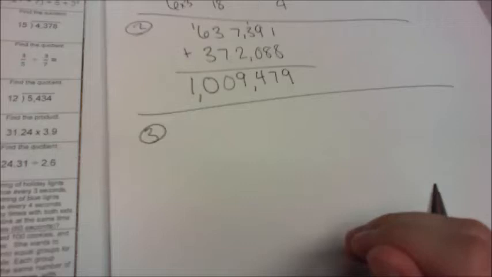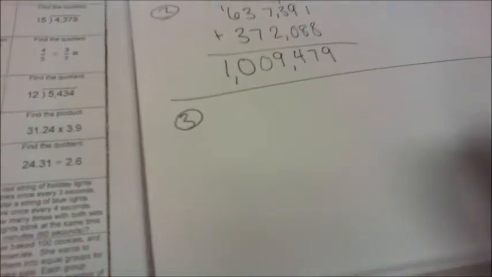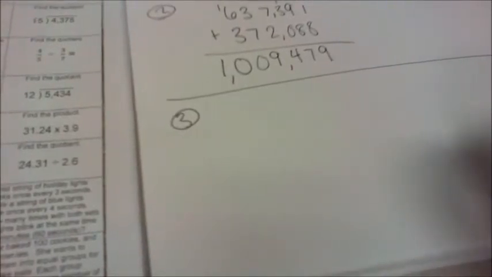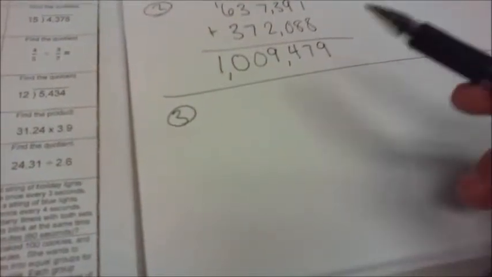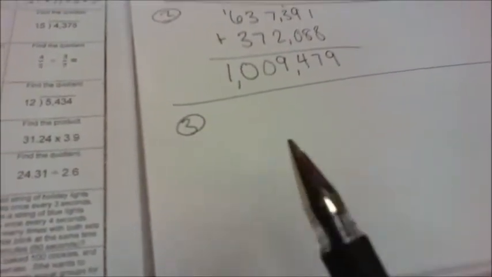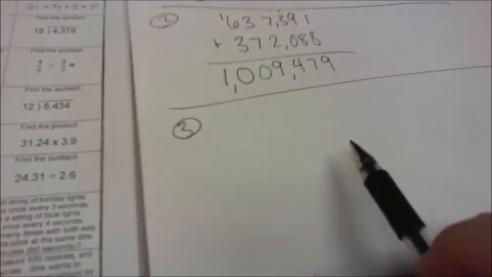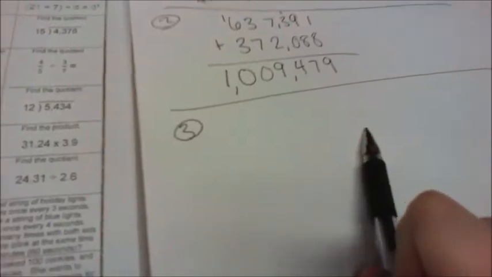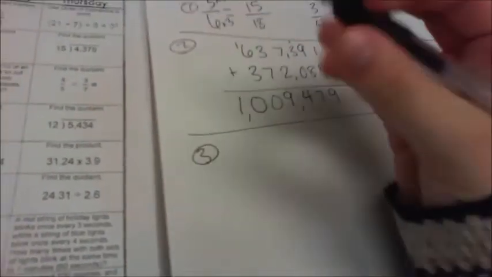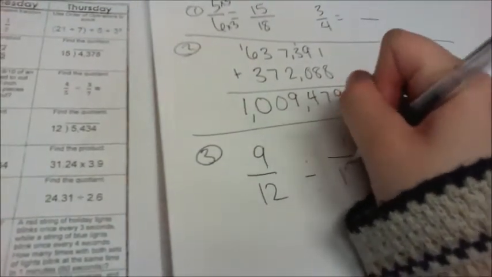Number 3 on Monday says Kathy is baking cakes. If each cake requires 1/12 a teaspoon of vanilla and she has 9/12 of a teaspoon, how many cakes can she make? So we're dividing fractions. So it takes 1/12 for her cake and she has 9/12. So what are you going to split up? How much it takes to make one or how much she has total? You're going to split up how much she has total. So 9/12 divided by 1/12.